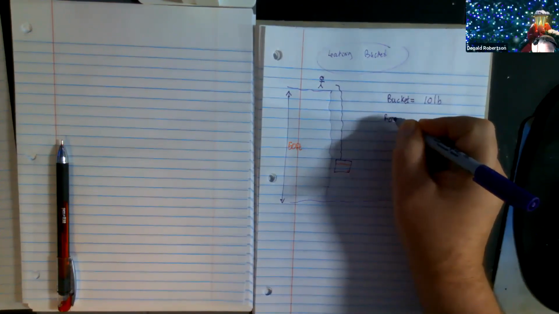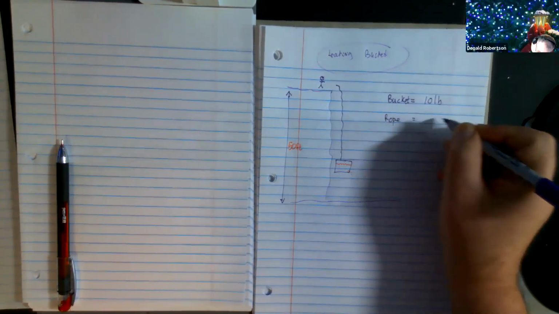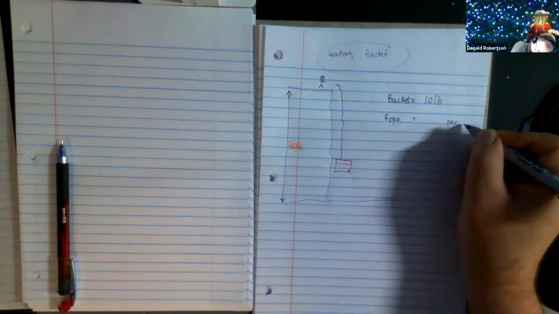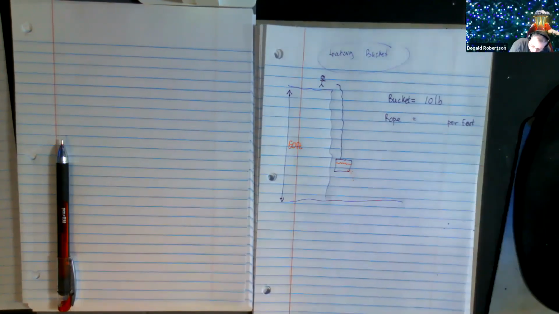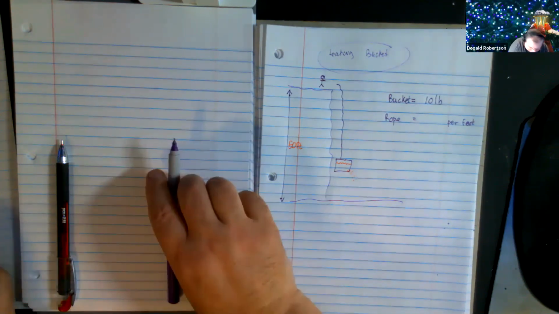The rope has a weight to it, and the rope is always, in this case at least, per foot. So how many pounds or fractions of a pound per foot is the rope going to weigh? Three.